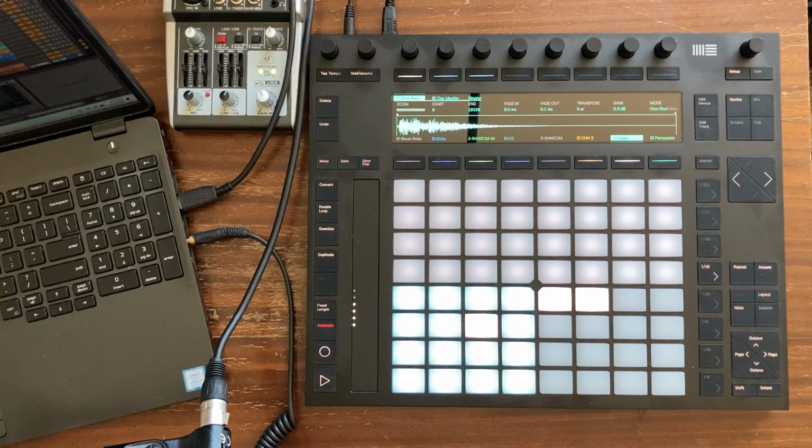So where I left off, we need something tonal now to go on top of everything. We have a good foundation. We need some sort of a lead.